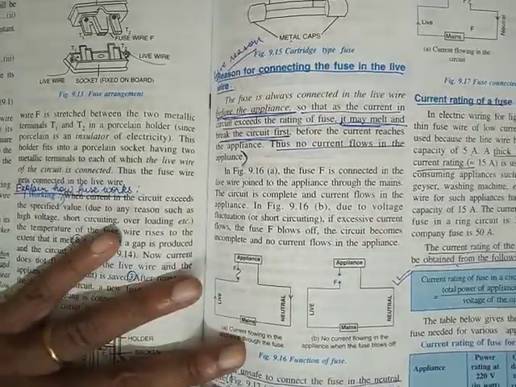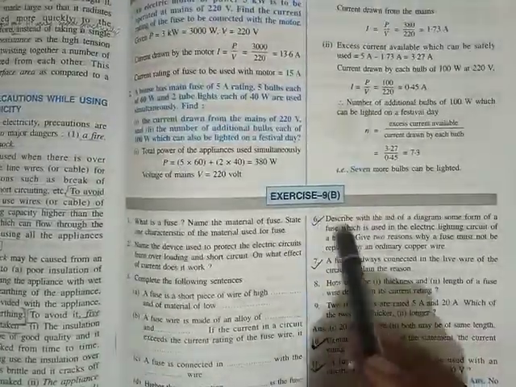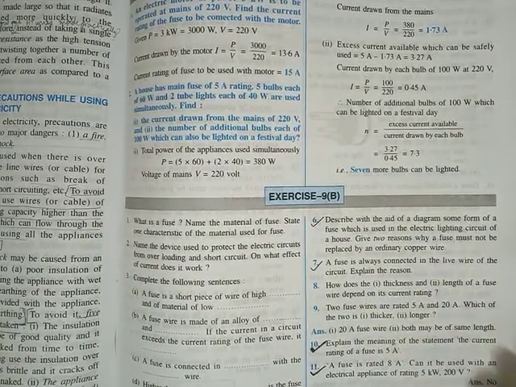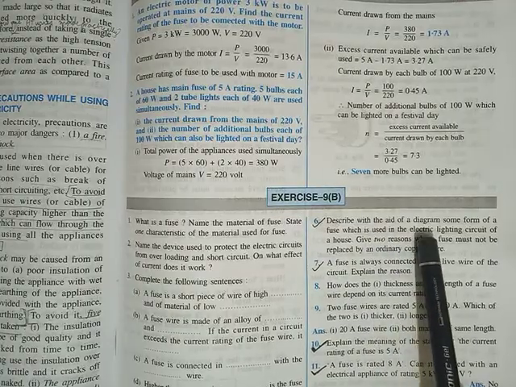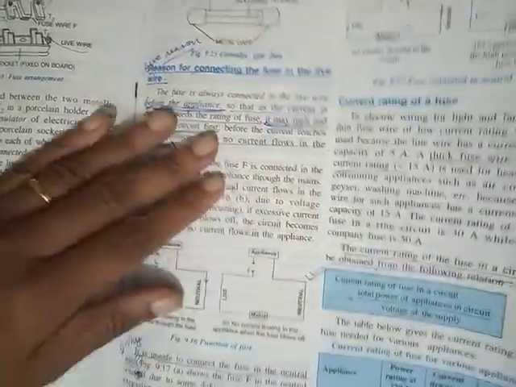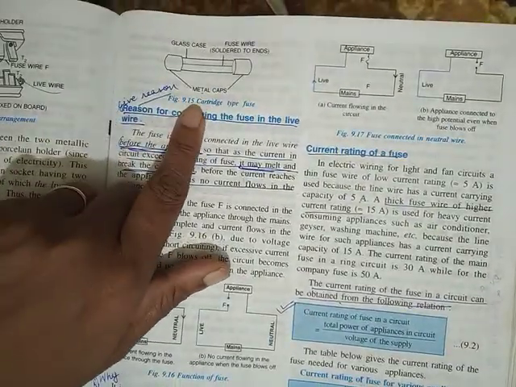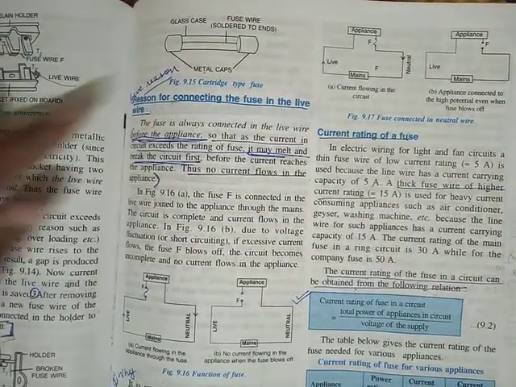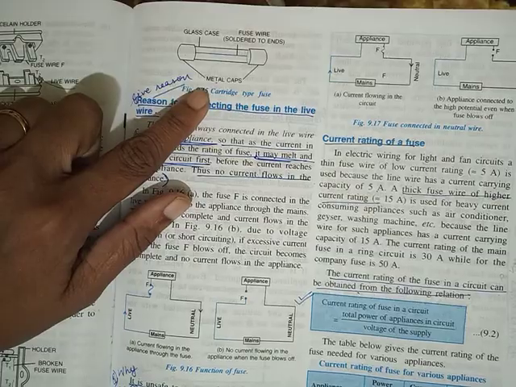I hope you all saw the correction that I gave regarding this question. Describe with the aid of a diagram some form of fuse which is used in the electric lighting circuit. Because it is "some form of a fuse," it's enough if you draw a cartridge type fuse. This diagram would have taken a long time. Usually the diagram doesn't come. If at all it comes, only cartridge type fuse they ask. So you can draw and practice this diagram. That is enough.